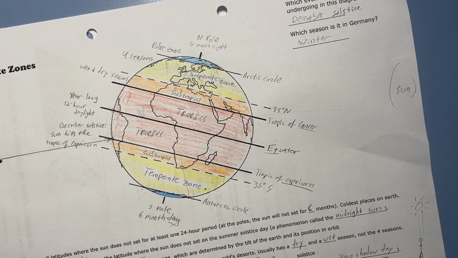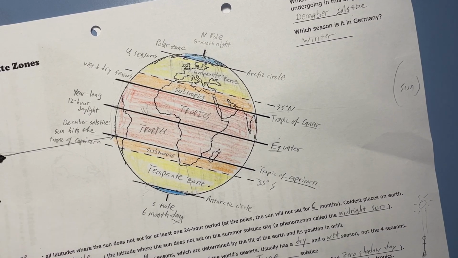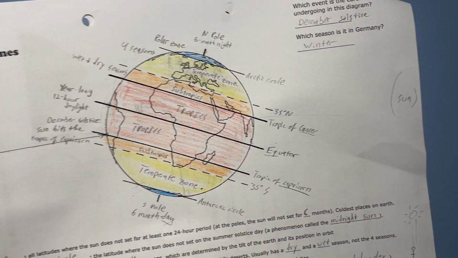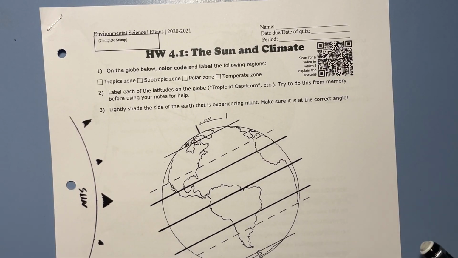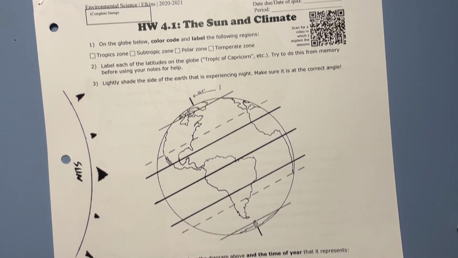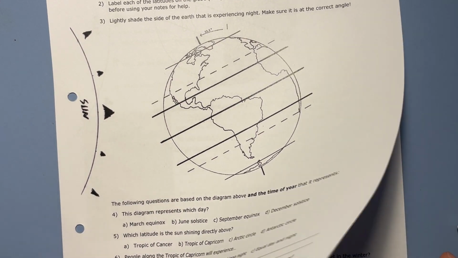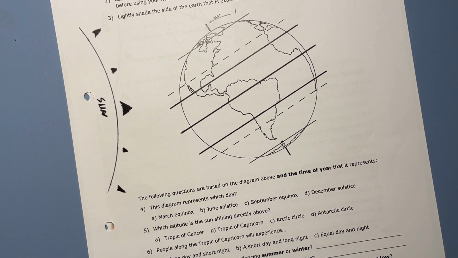So when you're done with that, your next lesson will be to start working on your homework. On the homework, you'll answer some different questions on what you've learned here.